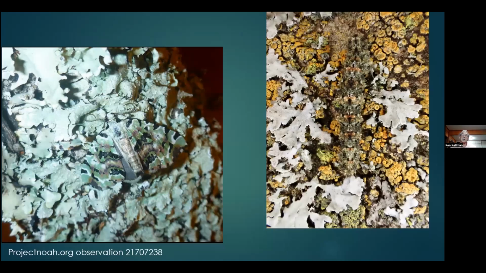And insects have co-evolved with lichens with these spectacular camouflages. There's a moth on the left. We have a moth similar to this in the Central Coast, but you can barely see it. And on the right is a caterpillar that I found in Calaveras County, and it's almost invisible. I was really, really lucky, but the reason I see it is because I walk around with a hand lens all the time and I'm looking at lichens, and I came across this thing and I said, oh my God.